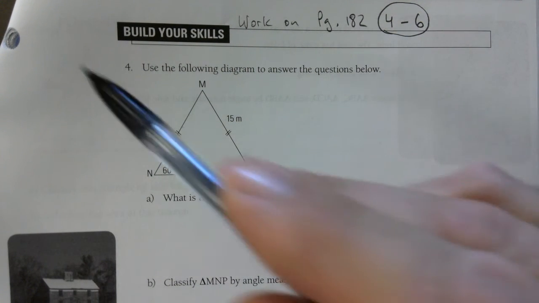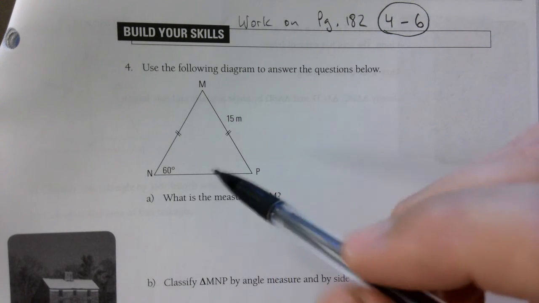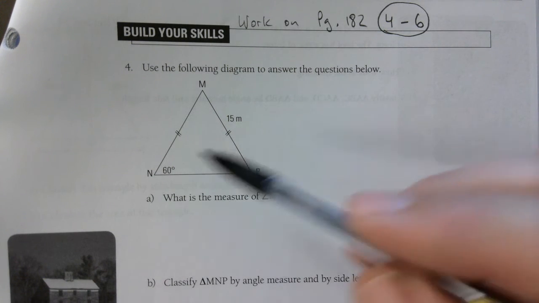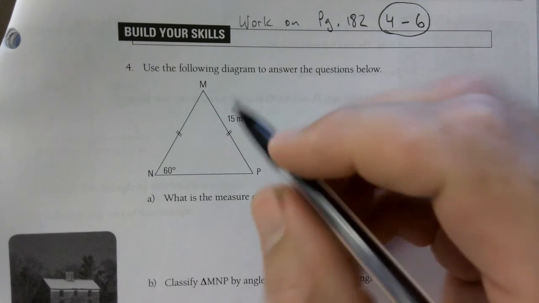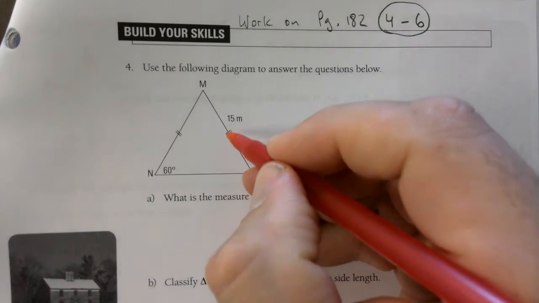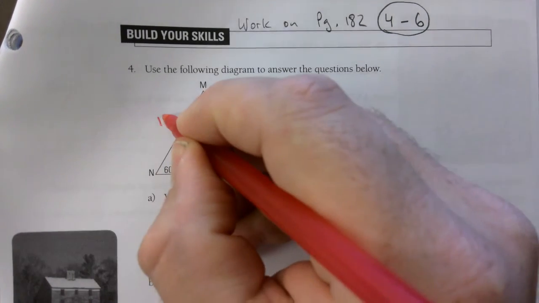So if we go back to 182, question 4, even if it didn't walk you through it, if you were asked to classify, you should. Maybe I'll use a different color so that it sticks out. I use a red pen. If this marking is the same as that marking, I can transfer the 50 meters over here.